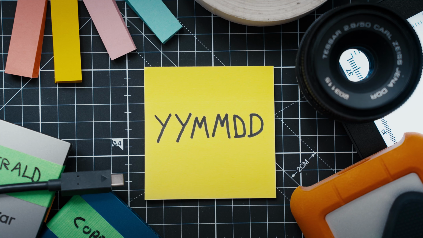Every project that I work on, I create a folder that starts with 6 numbers. It's year, month, day. So today would be 260730. Then a dash, then the project name. So it'd be 260730 client name or 260730 personal project.